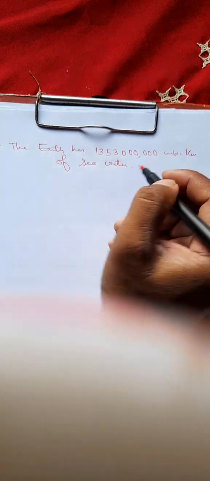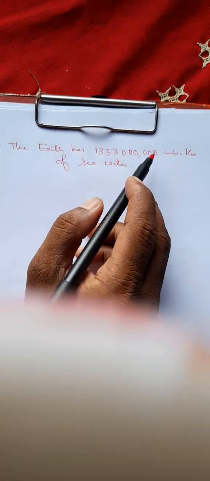This is the volume of water on the Earth's surface. We have to write this in scientific method.